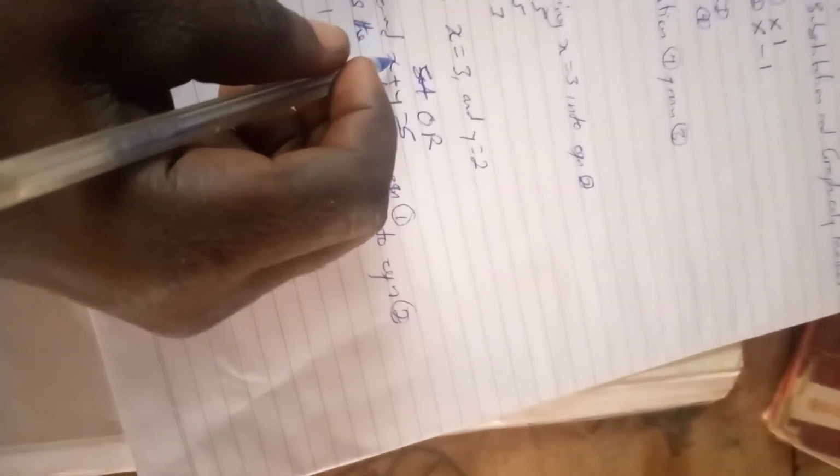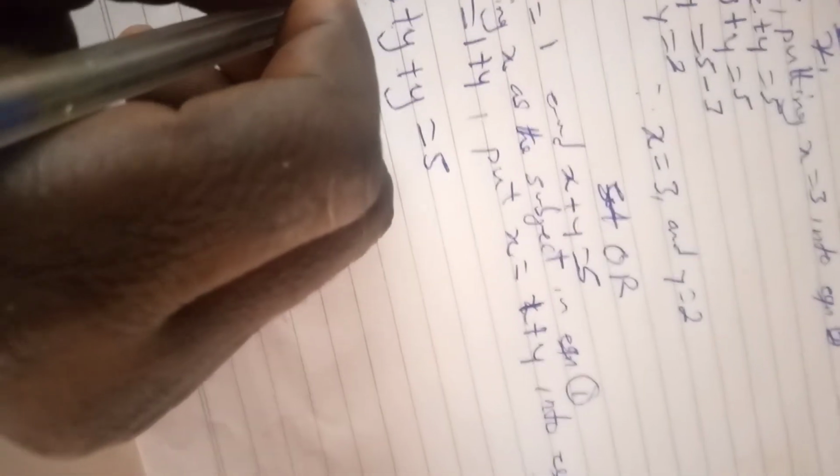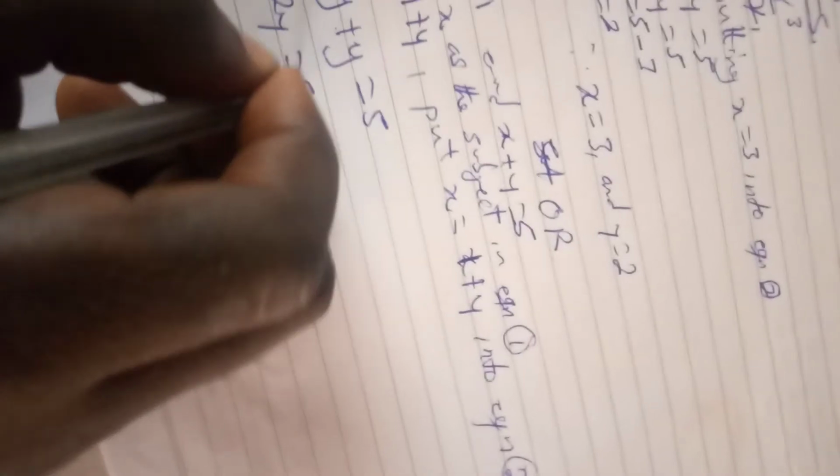You see this x is no more x again, but is 1 plus y, and plus y here is equal to 5. So now it will be 1 plus 2y is equal to 5.